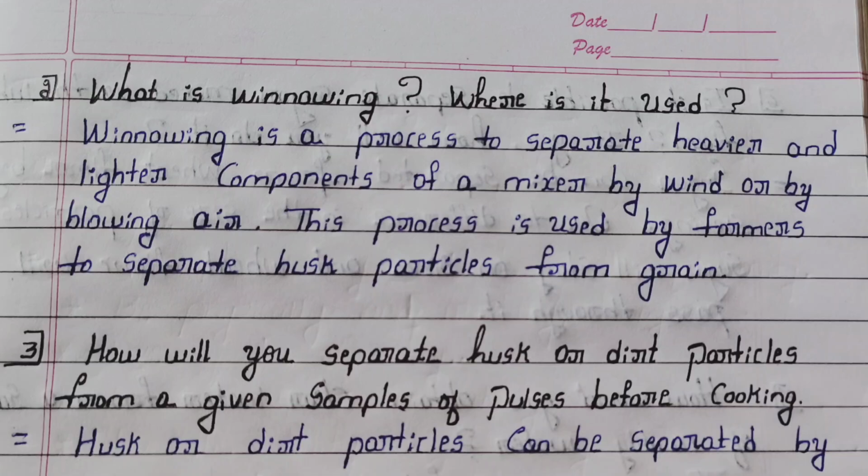Second question, what is winnowing? Where is it used? Answer, winnowing is a process to separate heavier and lighter components of a mixture by wind or by blowing air. This process is used by farmers to separate husk particles from grain.